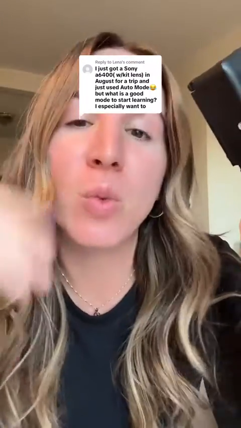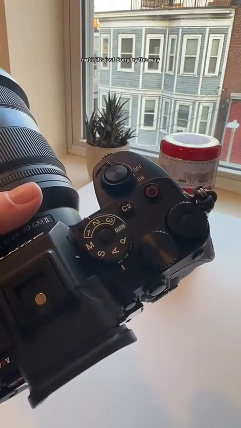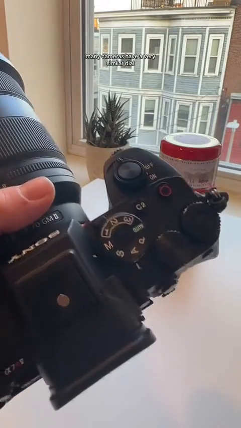Let's talk about aperture priority mode and why it is, in my opinion, the best camera shooting mode that you can start with if you want to start learning about camera settings. On your camera dial, and not just if it's Sony, by the way, many cameras have a very similar dial.